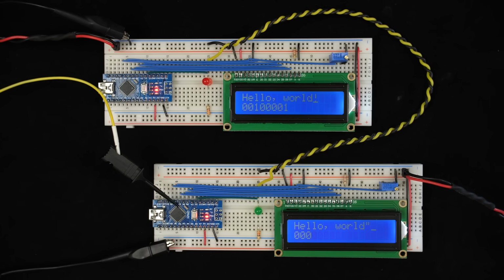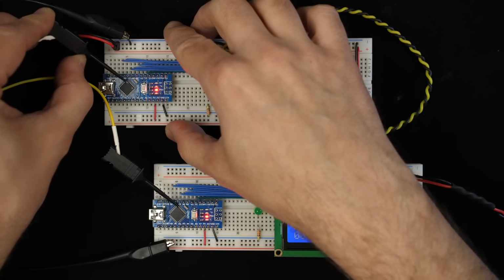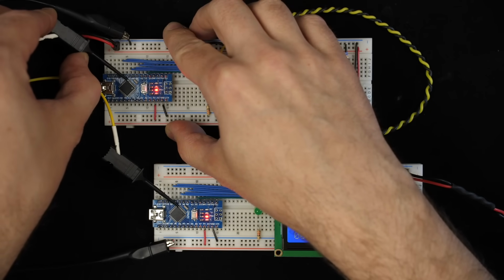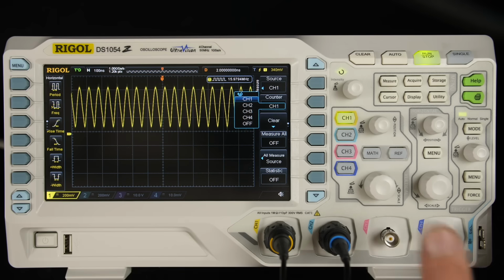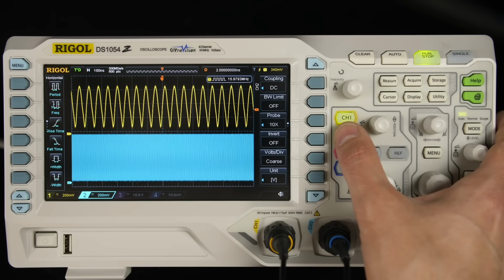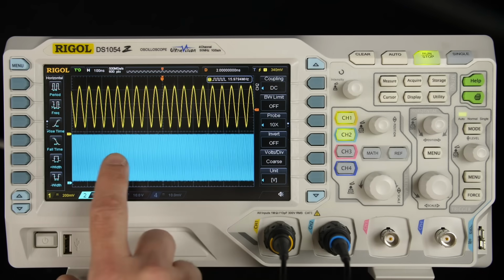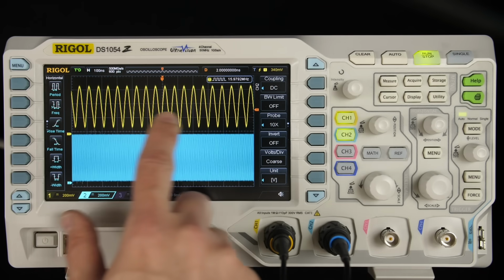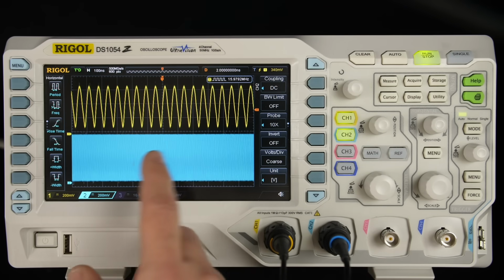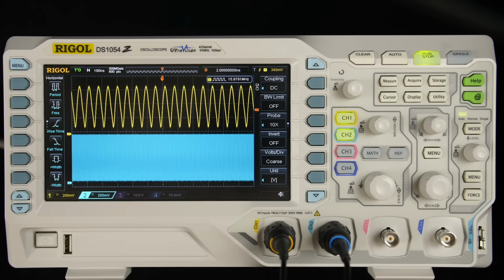But the real question is, how different is the clock on the receiver here from the clock on the transmitter? So let's hook up another probe to the clock on the transmitter just to compare. And so now that's hooked up. Let's turn on channel 2 and compare. We can see we're getting something here, but it's not in sync with channel 1, which I wouldn't expect. There's no reason to expect these clocks to be in sync.